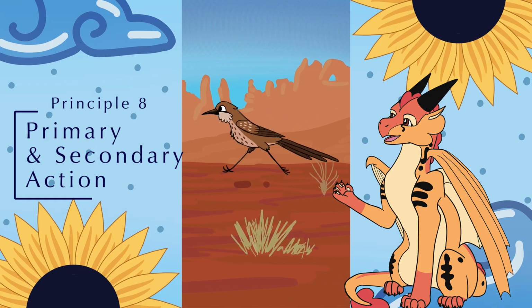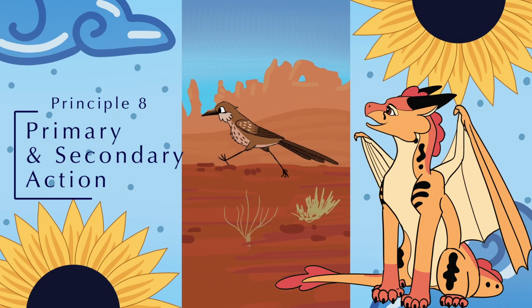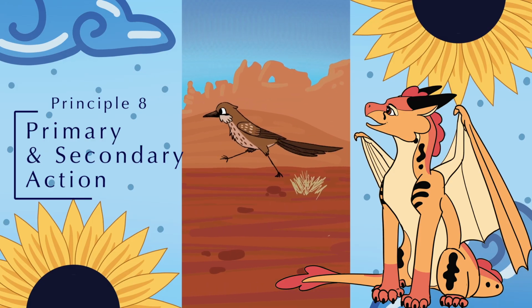This relates to staging. If you want the viewer to catch something in your animation, you will need to give it the appropriate time on screen.